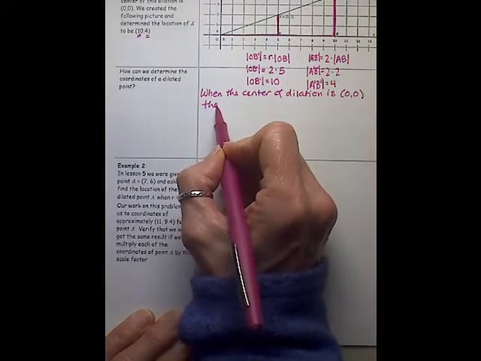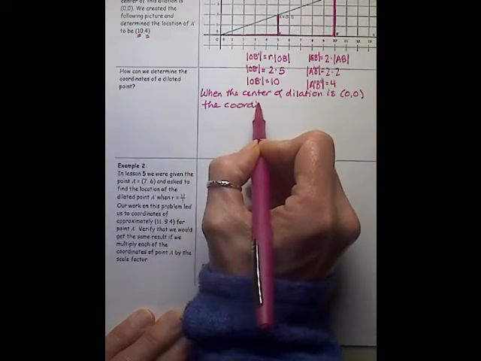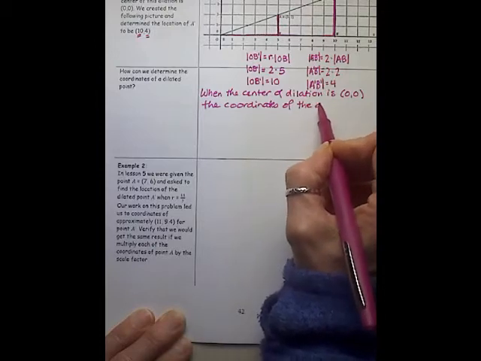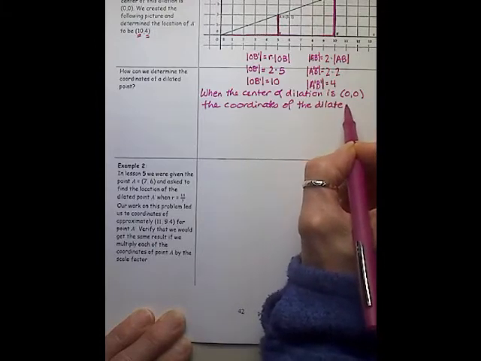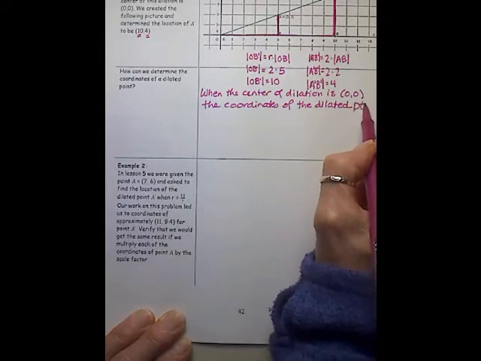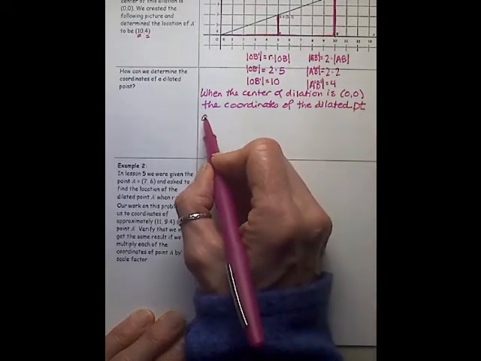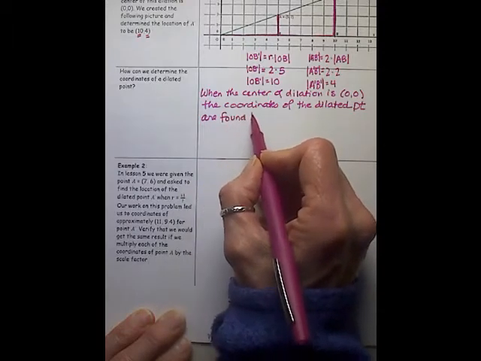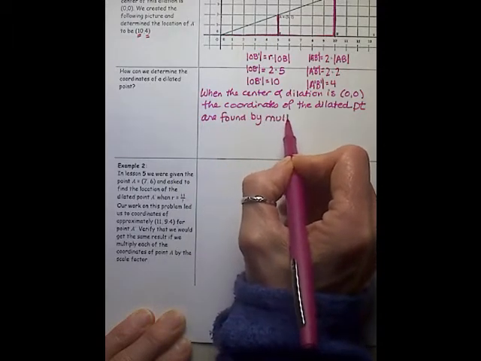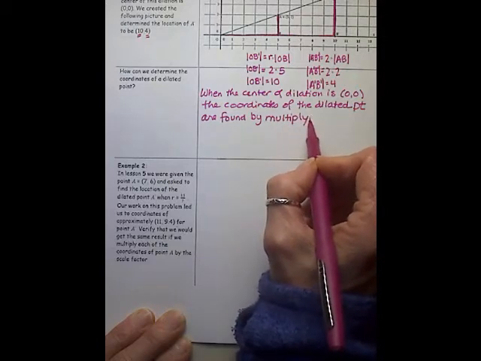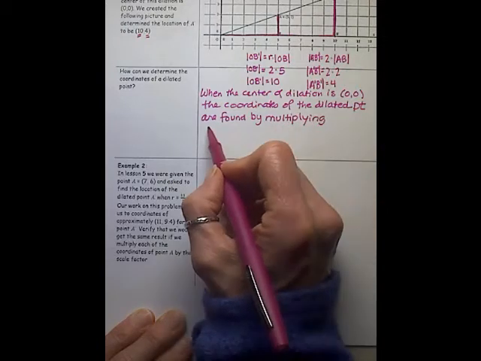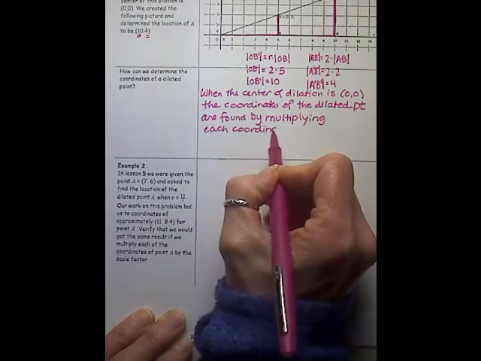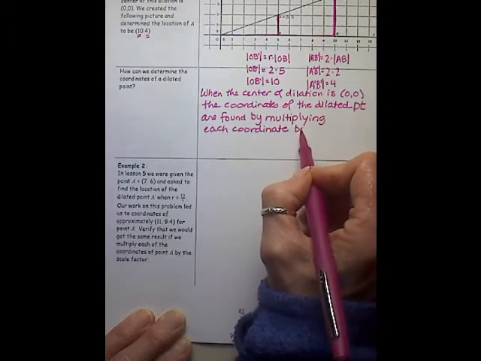The coordinates of the dilated point are found by multiplying each coordinate by the scale factor.